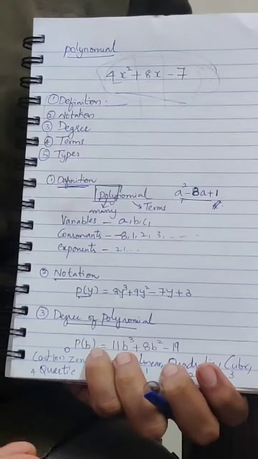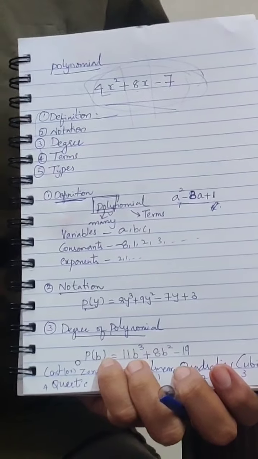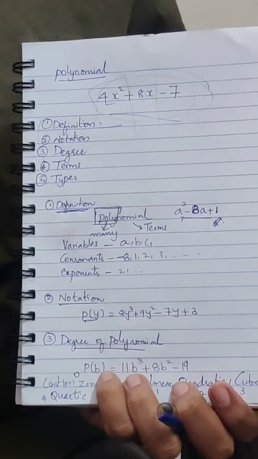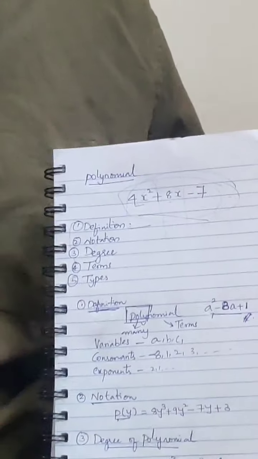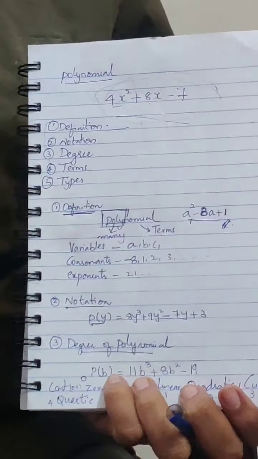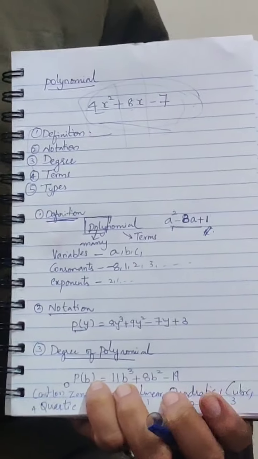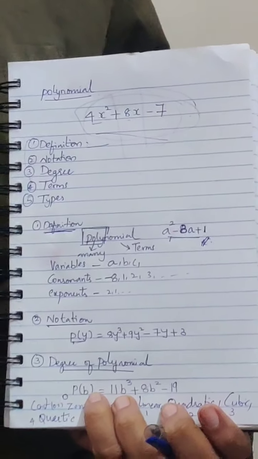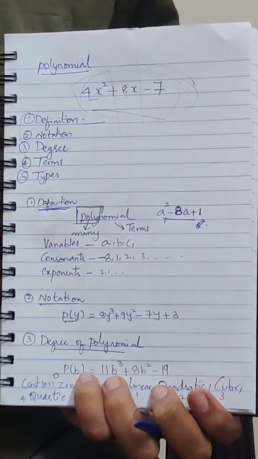The first thing is the definition. As I said earlier, polynomials are algebraic expressions. If I divide the word polynomial into two, poly means many, nomial means terms. So an algebraic expression which has many terms, we call a polynomial.